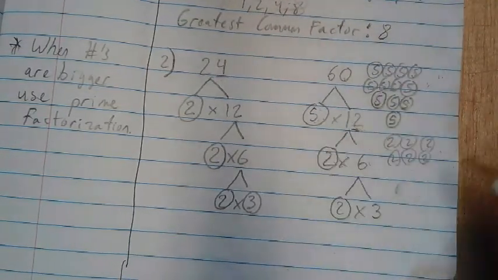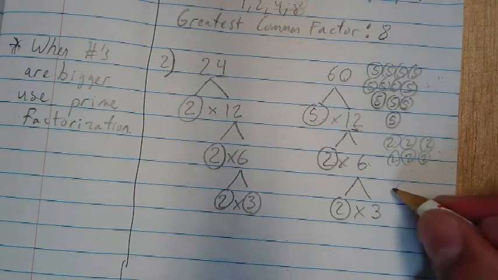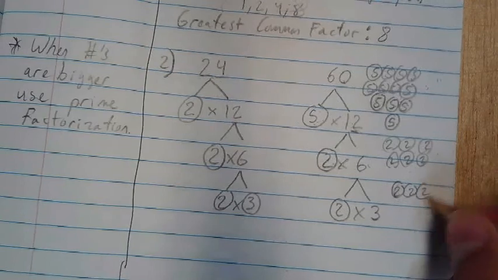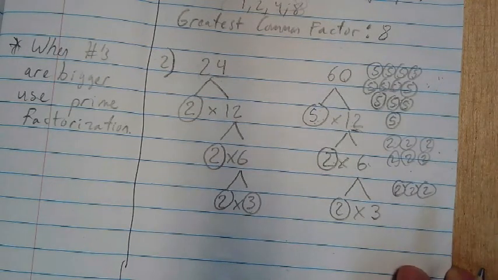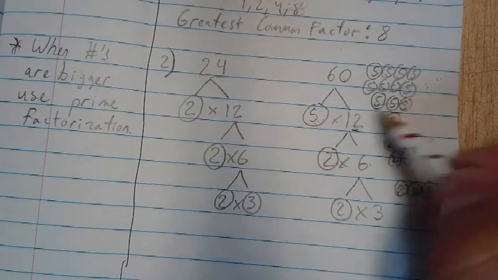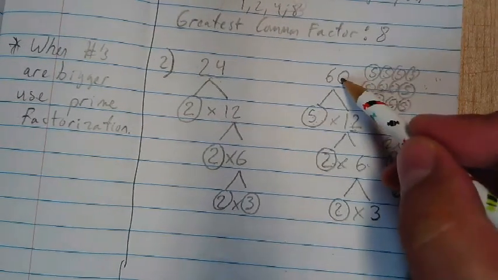All right, 60. It ends in 0. That means I can use a 10. I can make groups of 10, or I can make groups of 5. Let me just do 5. 5 is prime. How many groups of 5 can I make out of 60? 12, because 5 times 12 gives me 60.